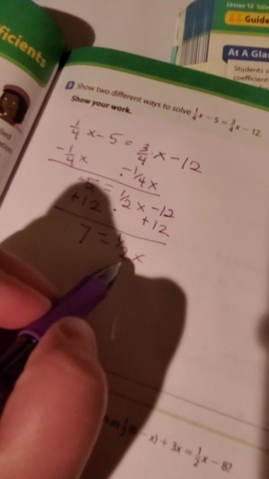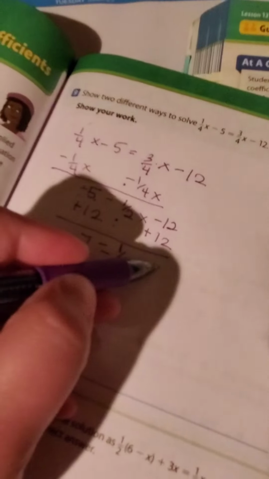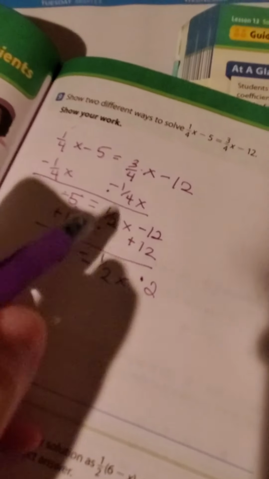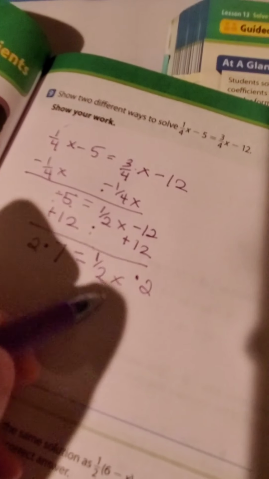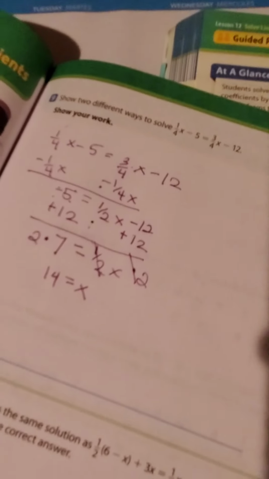What I can do here is I can divide by 1/2, or I can multiply by 2, because that will cancel out that 1/2. So I'm going to multiply by 2 on both sides. The 1/2 and the 2 cancel out because they are inverses of each other. And then I am left with x equals 14. That is one way of completing this problem.